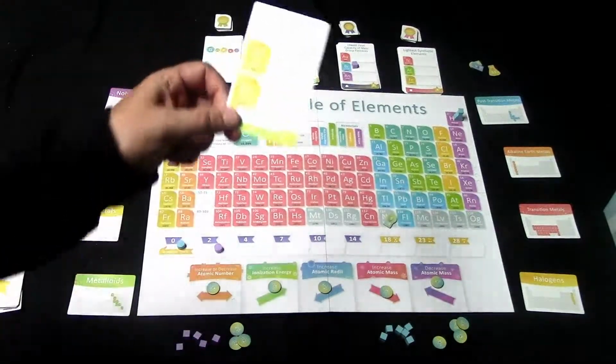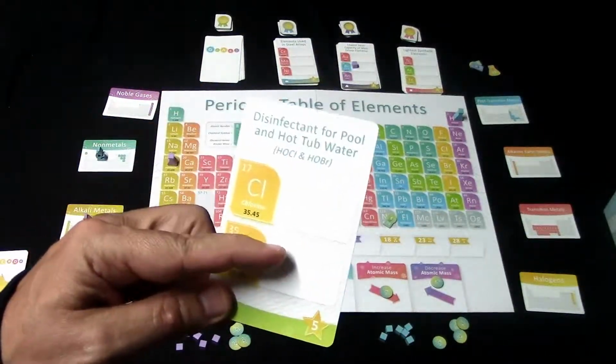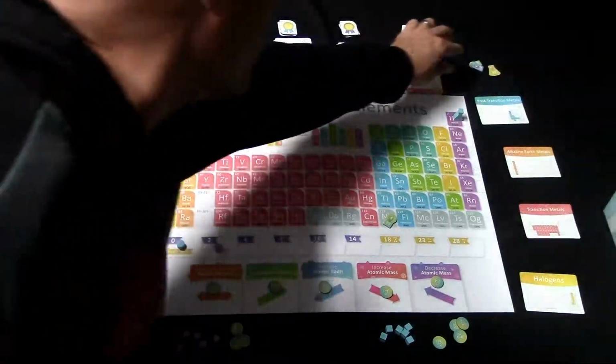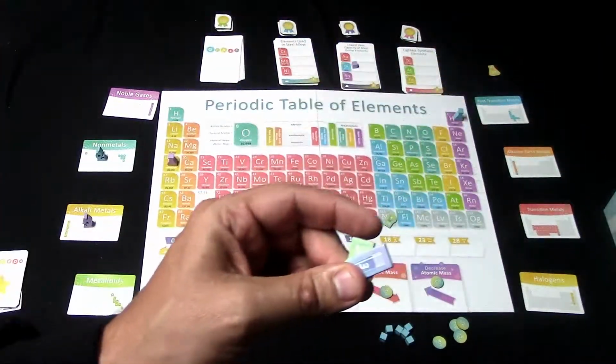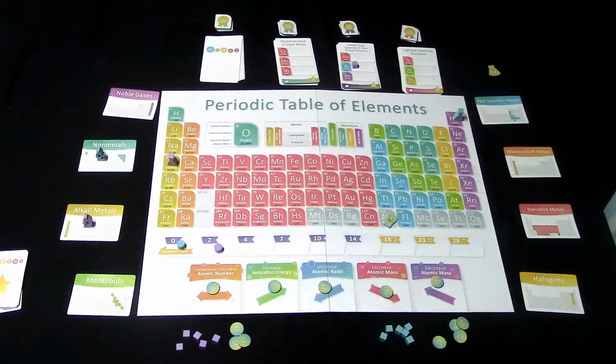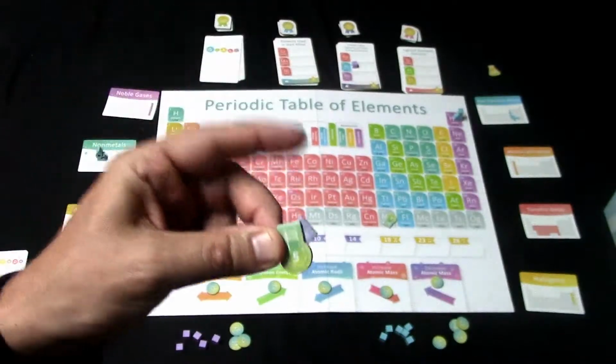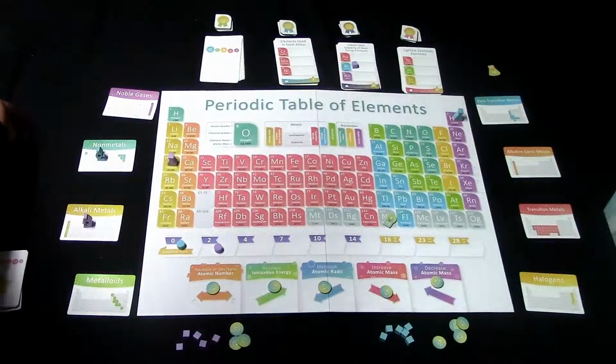Now, if it turns out somebody ends up getting one of these cards and you happen to have one of your markers on there, you're going to get a 3-point chip over here, which looks like this. If you happen to have 2 markers on the card, but you don't complete it, you're going to end up getting 5, and these are 3 and 5 points respectively.